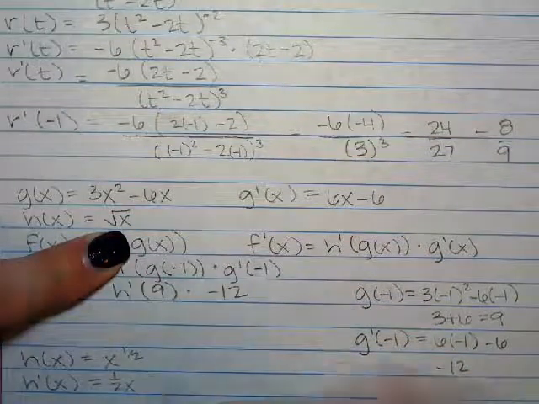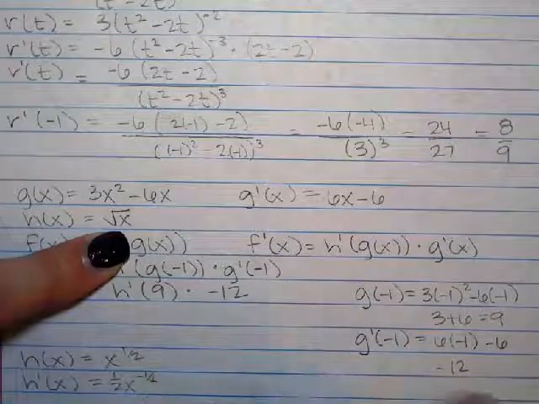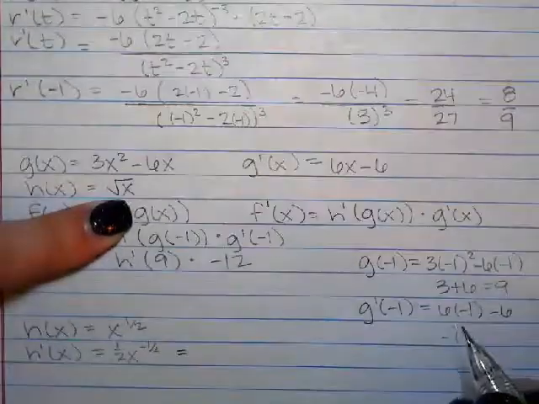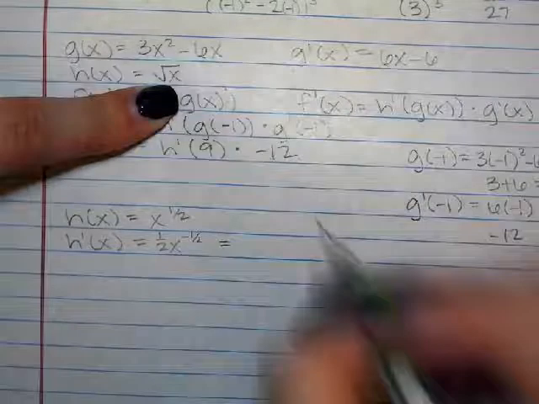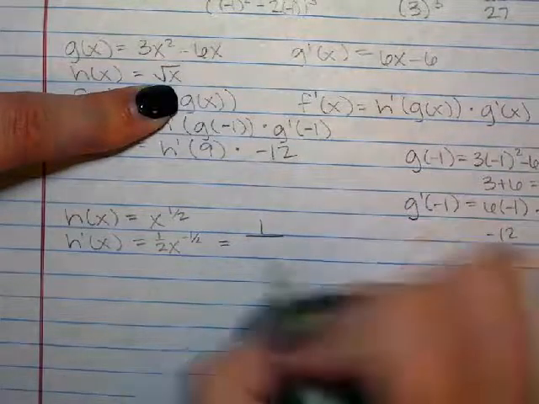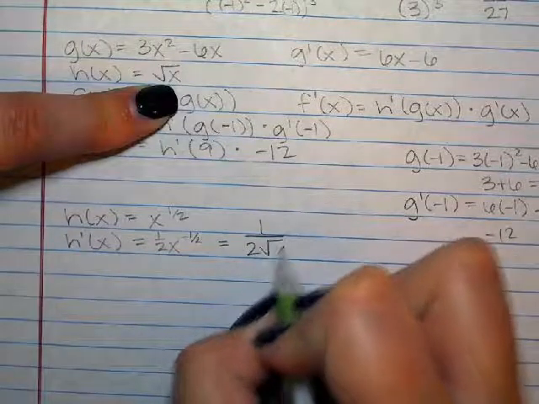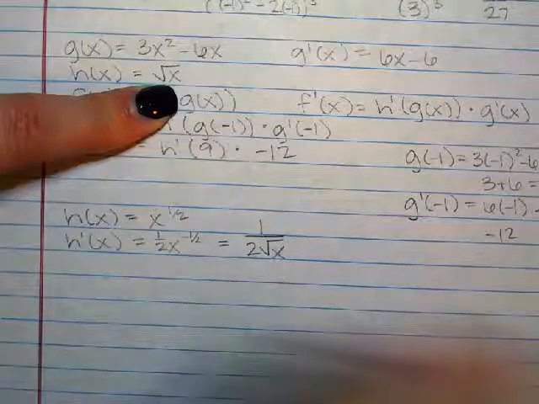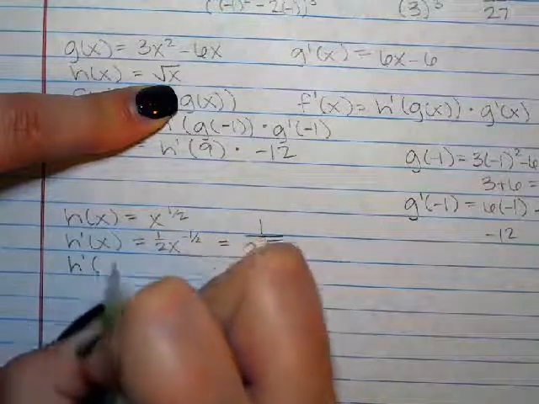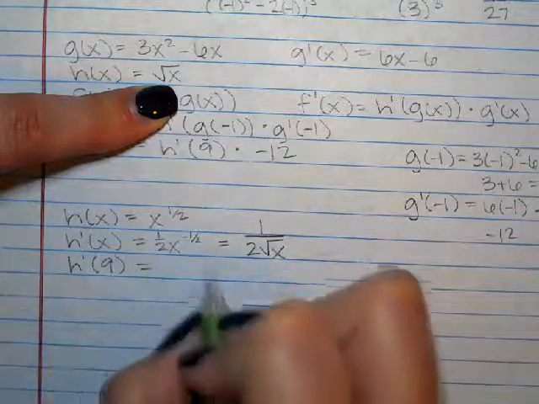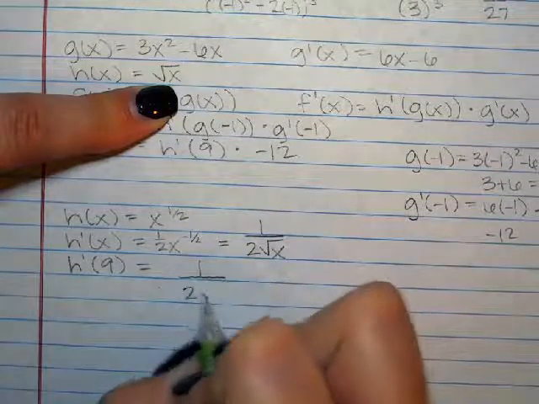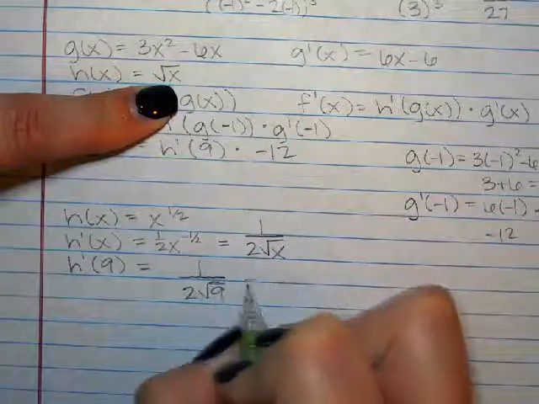So h prime of 9 is 1 over 2 square root 9, which is 1/6. So this is 1/6 times negative 12, which is negative 2.